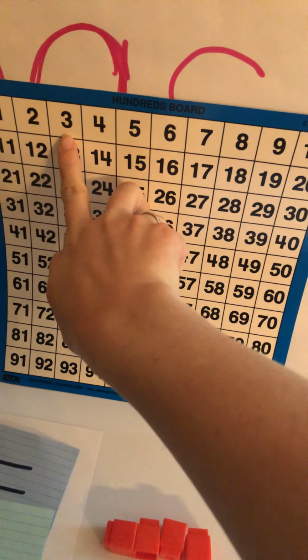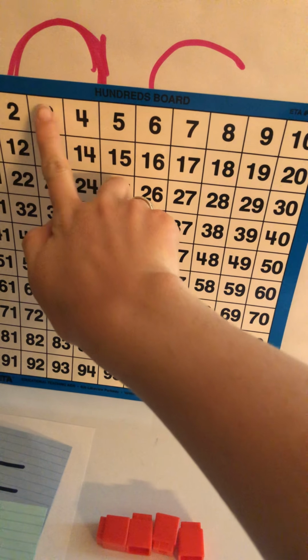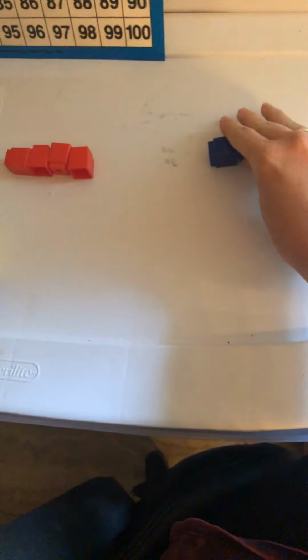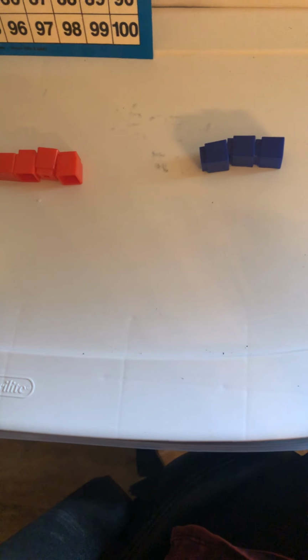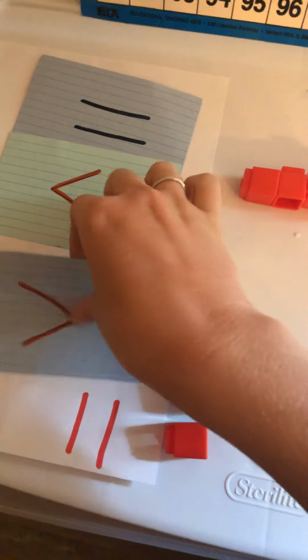And then we have 3 blue cubes. Well, 4 goes up, so we know 4 is bigger than 3. So what we're going to do is figure out which symbol we need to use. Since we know 4 is greater than, we want to use the one like this. And I'll tell you why.